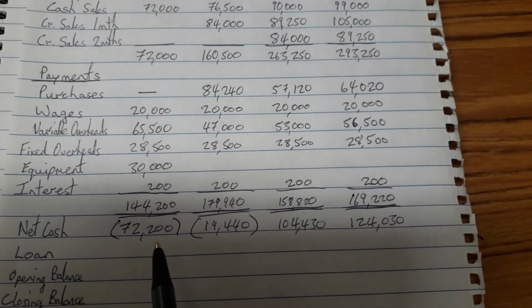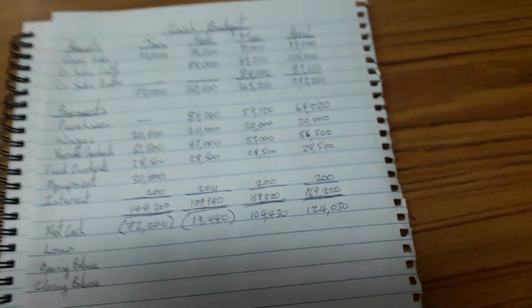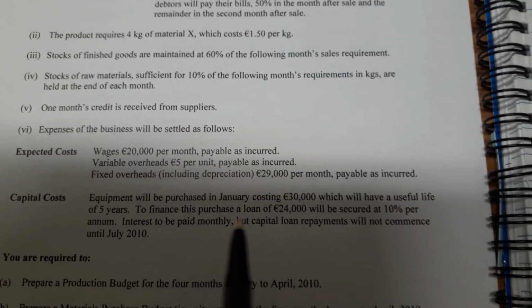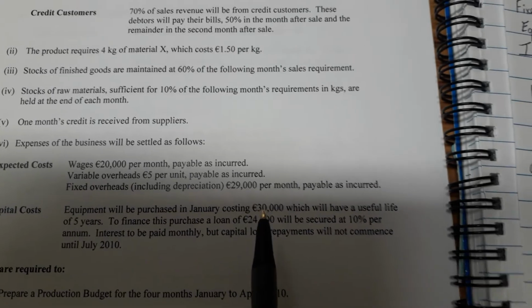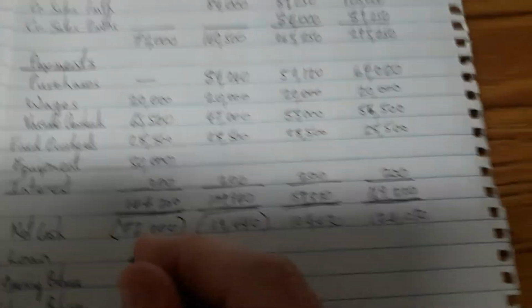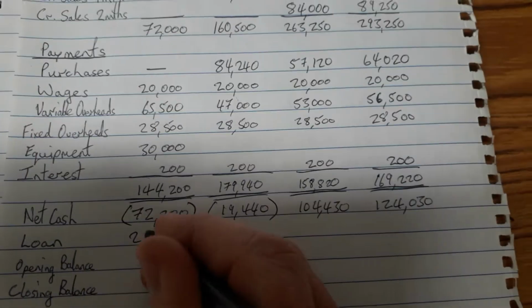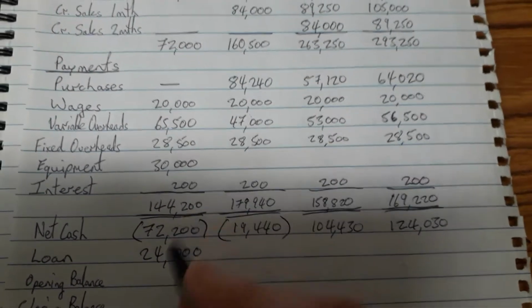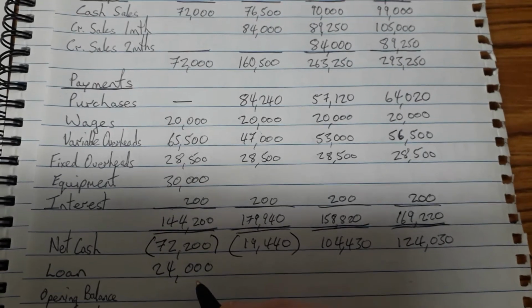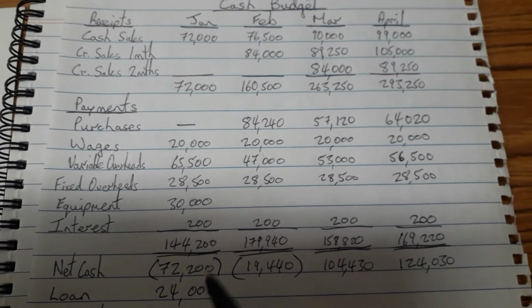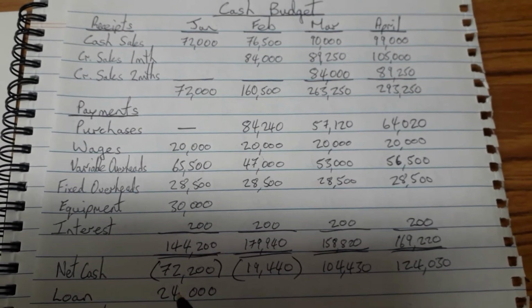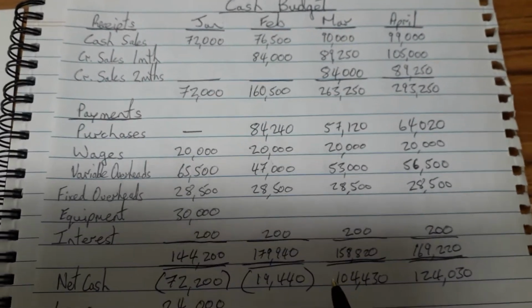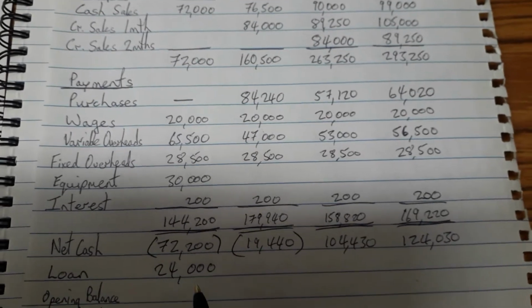However, during January, we know from the question that they were going to get a loan of 24,000 to help to purchase that equipment. So we put the loan down in here to offset the amount of money that we're going to be down. So that's a plus 24,000 because we're getting money in from that loan. Also, you may see in other questions, occasionally people like to put the loan figure up with the receipts, with the money coming in, which isn't wrong, it's fine, but more traditionally we put it down here.